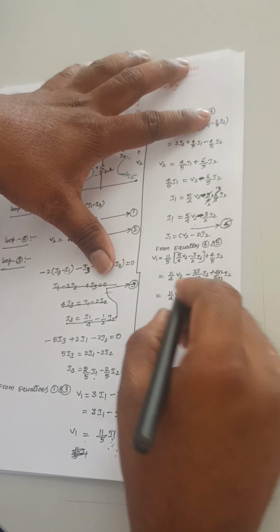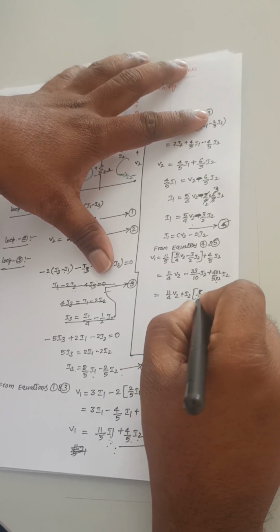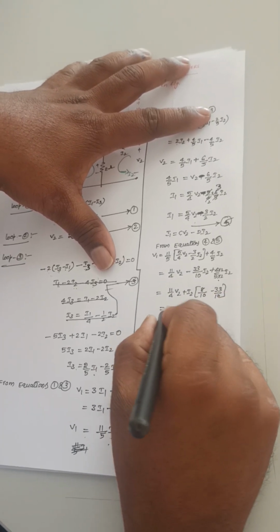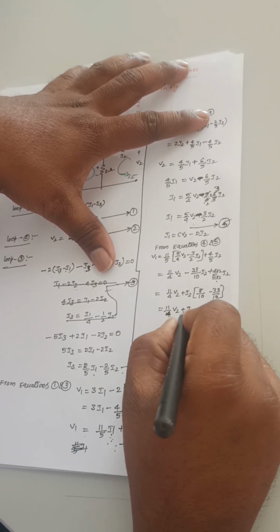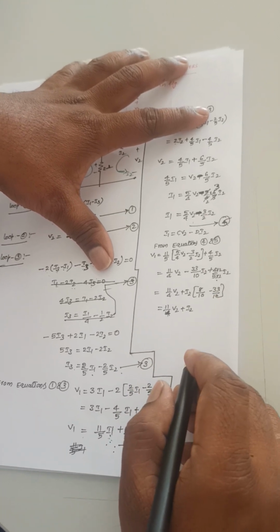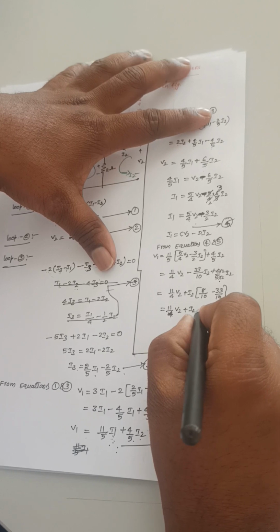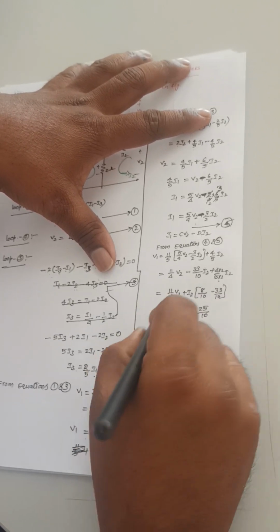So if I take I2 as common here, plus I2 into 8 divided by 10 minus 33 divided by 10. So it is equal to 11 by 4 into V2 plus I2 into 8 minus 33, that is minus 25 divided by 10, I think so.